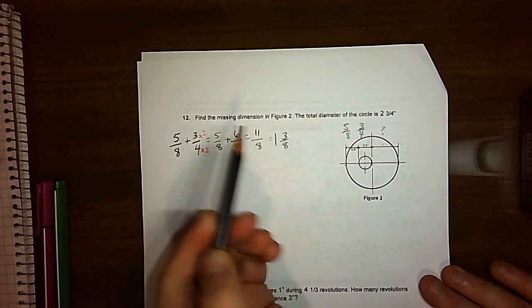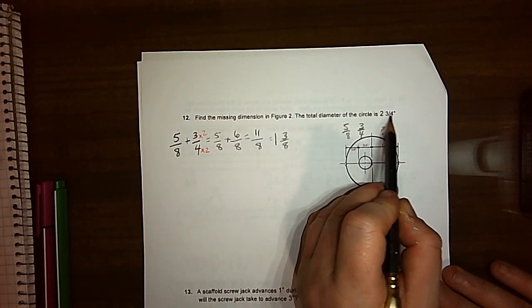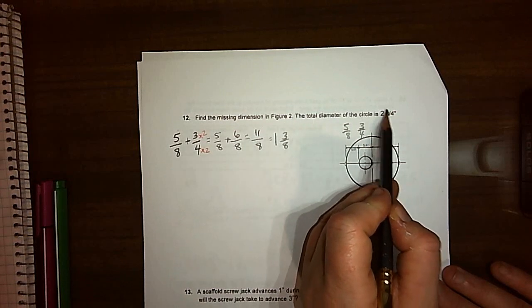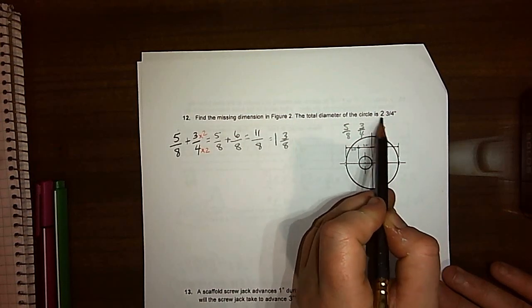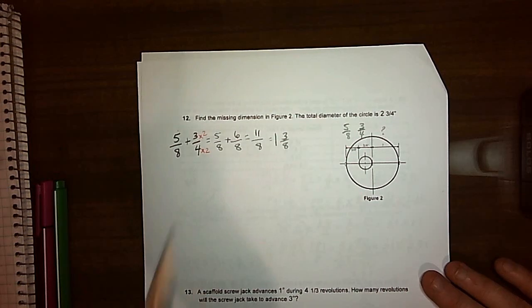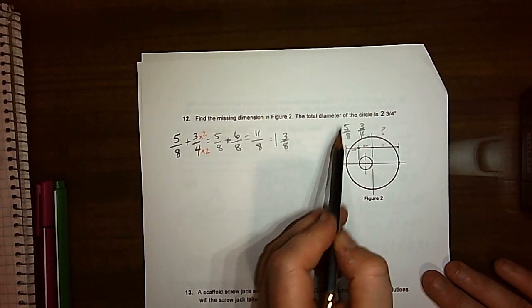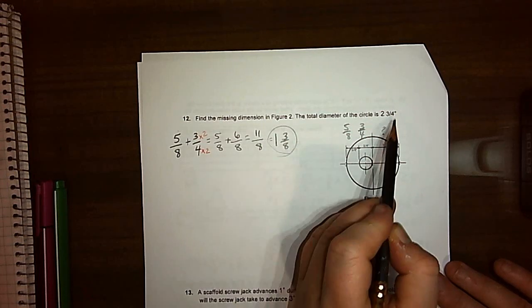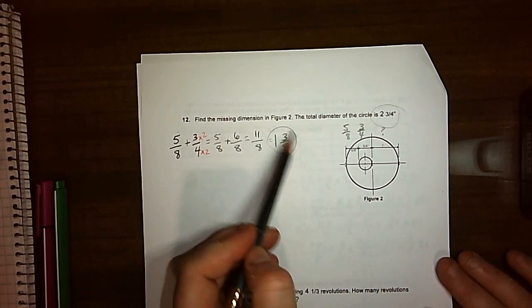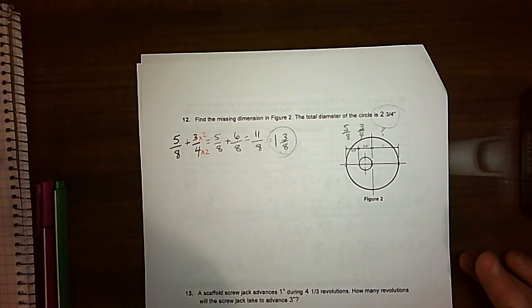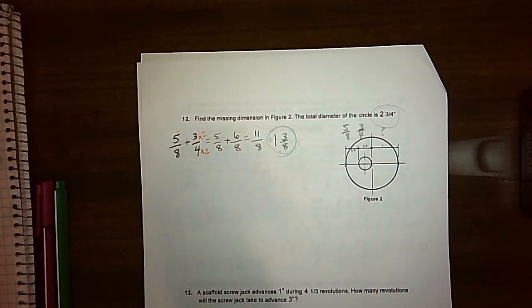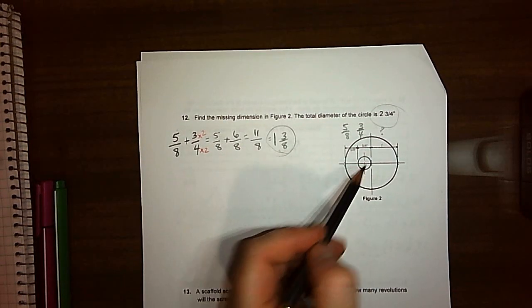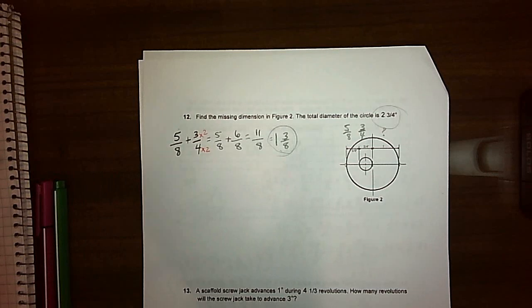So the total diameter of the circle is 2 3/4. Once I found these totals, I would just subtract this from this, but you're going to be left with this. Because, like I said, a radius is half the diameter.